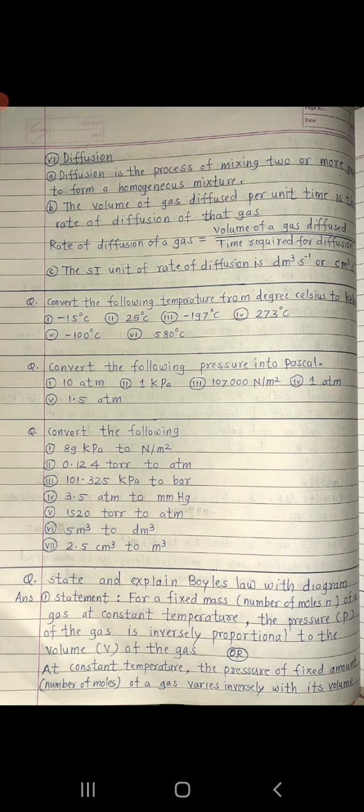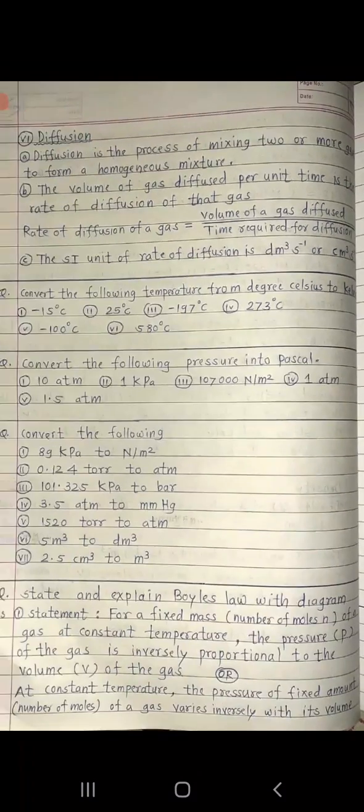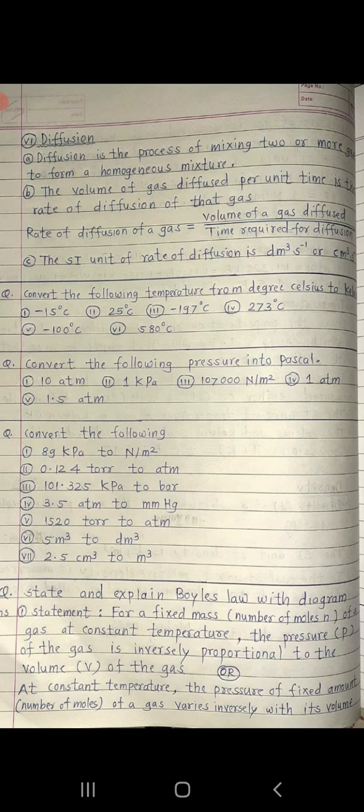Diffusion is the process of mixing two or more gases to form a homogeneous mixture. Diffusion means mixing of gases. The volume of gas diffused per unit time is the rate of diffusion of that gas.